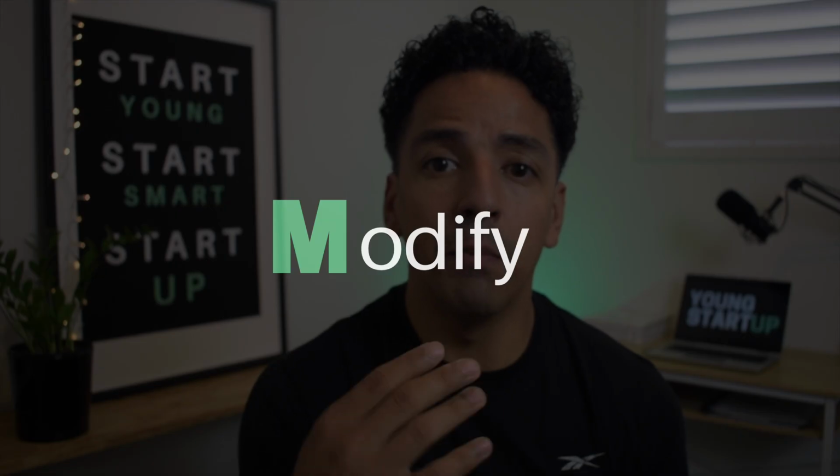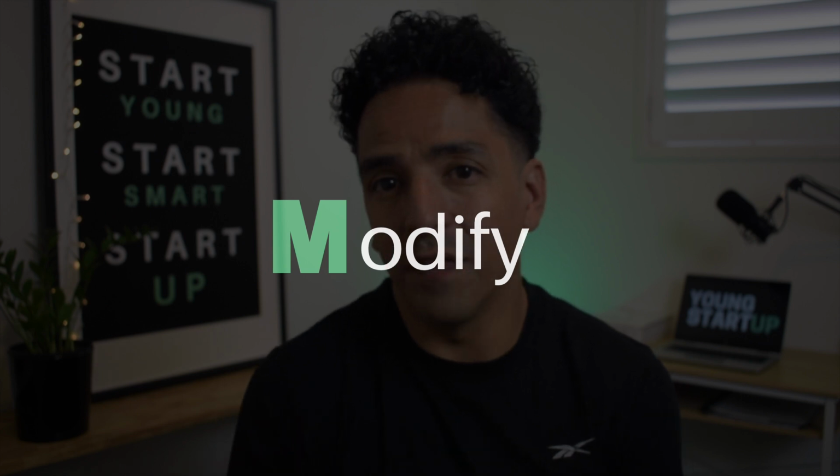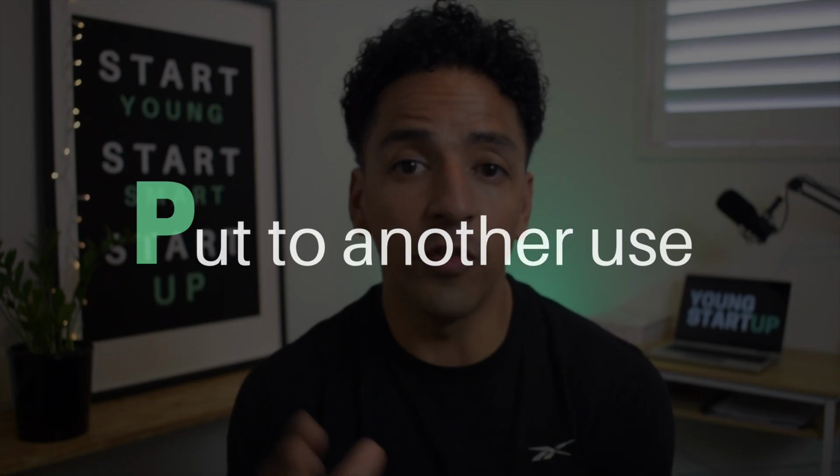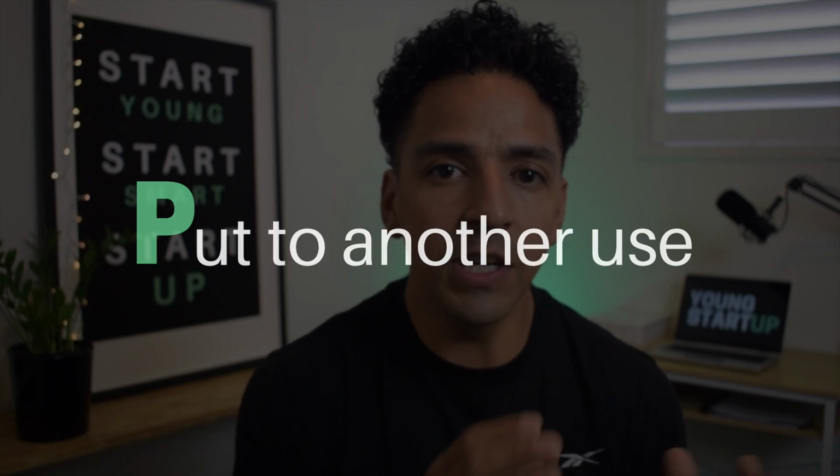M stands for modify, magnify or minify. Can you change the color, the sound, the motion, form or size of something? Can you make it larger or stronger or even smaller and lighter? P stands for put to another use. Can you change the when, the where, location, time, or how your problem, product, or process is used?